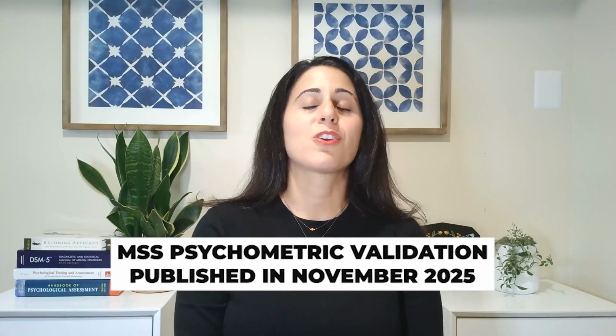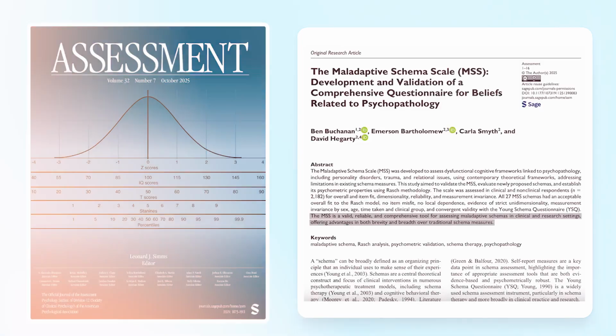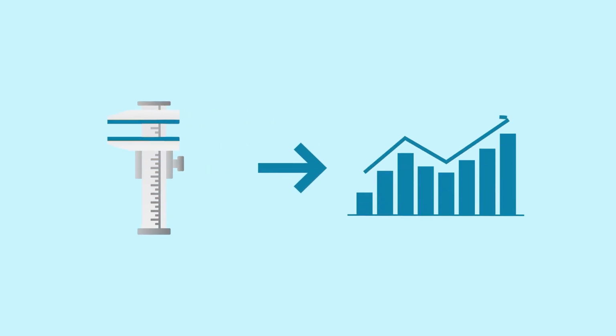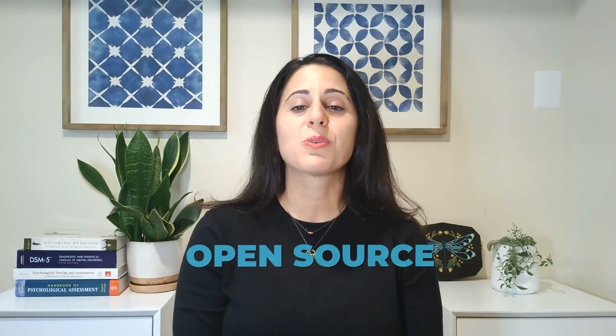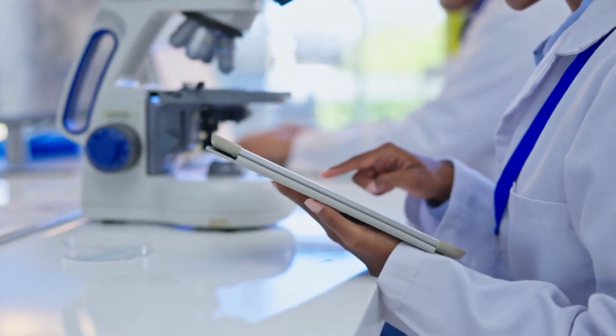Also, the psychometrics are way more robust. It was developed using Rasch analysis, the gold standard for creating these kinds of scales. That means that questions were carefully designed and calibrated to measure a specific level of a schema. Finally, and maybe the best part, it is an open source measure, which means no barrier to access for clinicians or researchers. The MSS is really a synthesis of decades of research. It's not just a tweak of the old stuff.